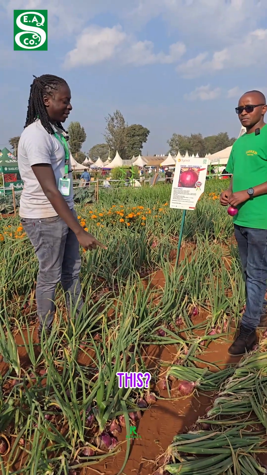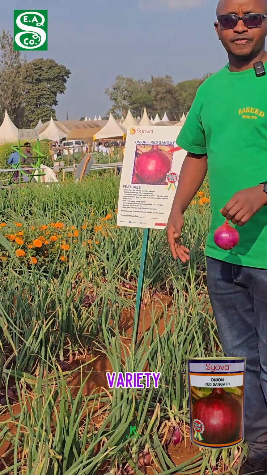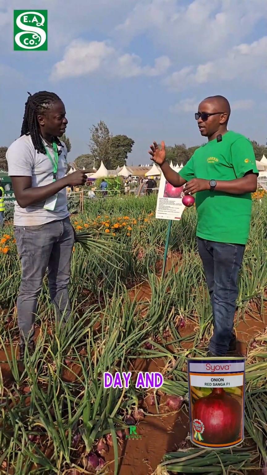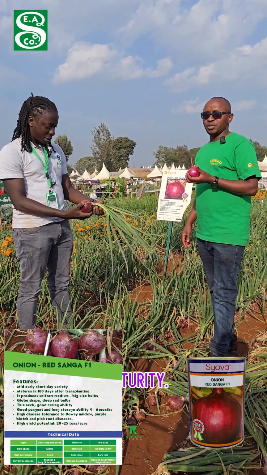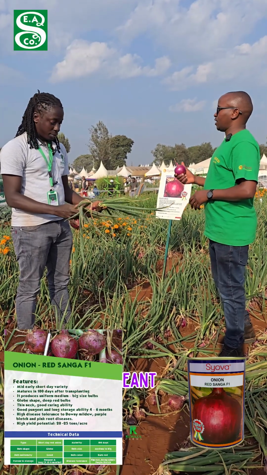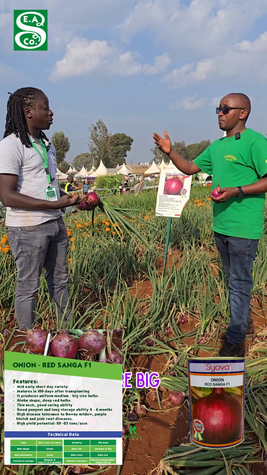What variety is this? This variety is called the onion Red Sanga. Red Sanga is an onion variety for short day. What is the difference of short day? The short day and the long day means early maturity. So Red Sanga is an early maturity onion. 75 days? Yes. Wow. And it's meant for the hot area because onions have got different characteristics. They are big onions.